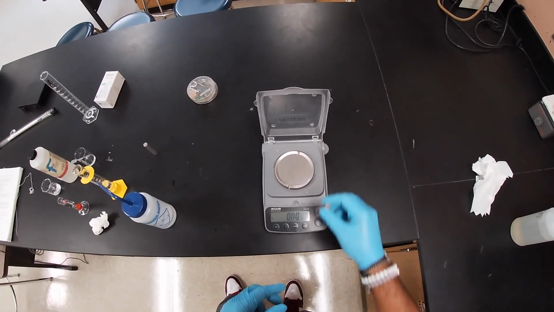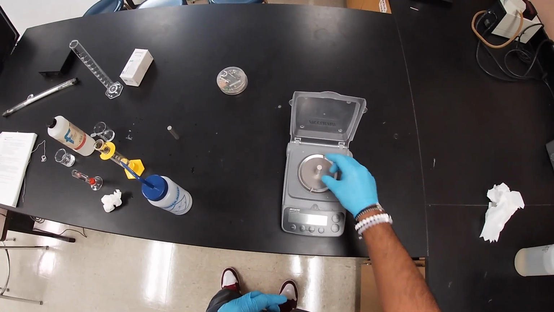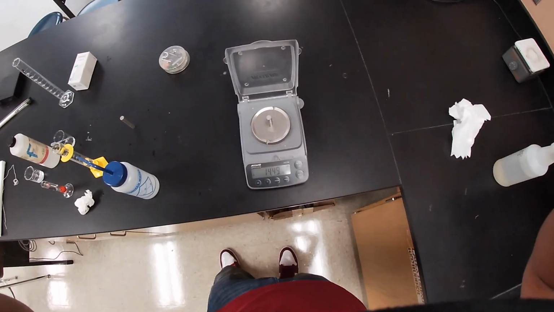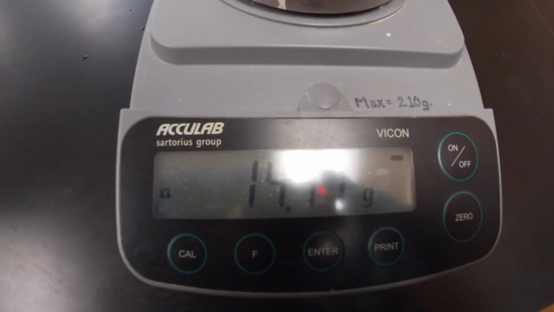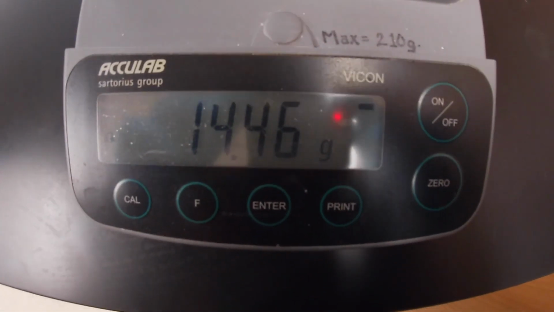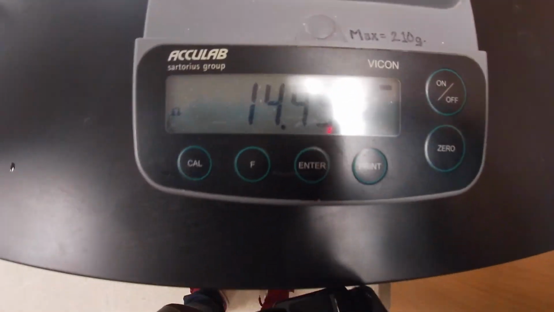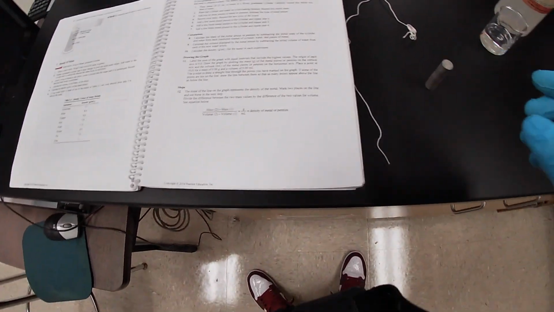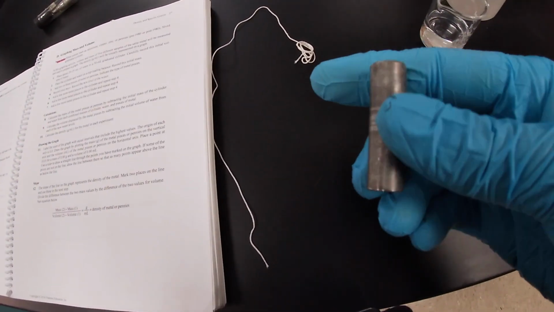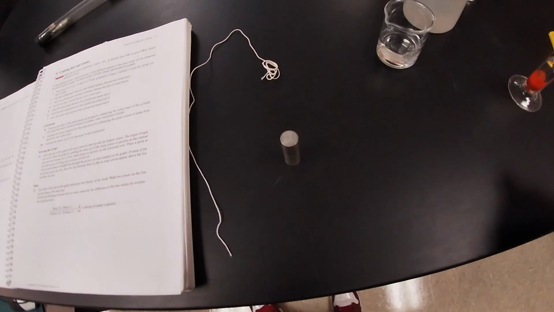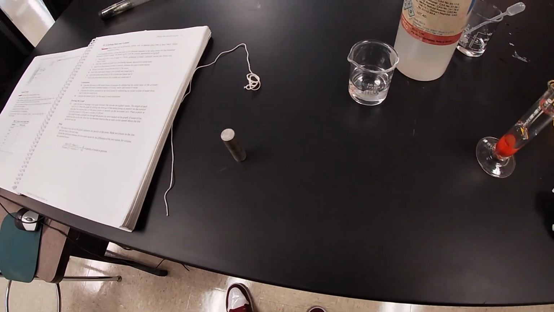And then once it turns on, we're going to go ahead and place our cylinder in the middle. As you can see, the mass of our cylinder is approximately 14.4645. Now we're going to tie the string around the cylinder, and as we do so, we're going to measure the volume of the cylinder.